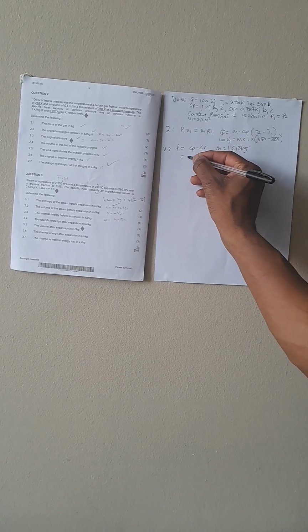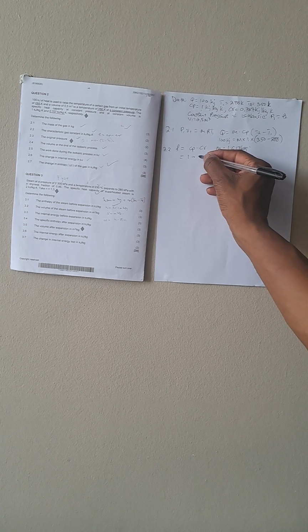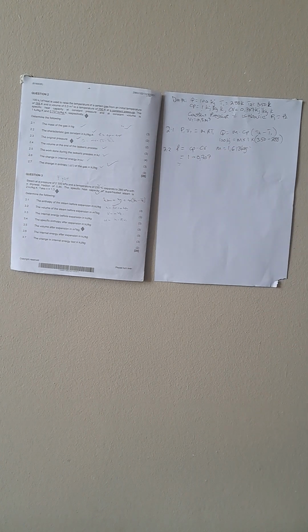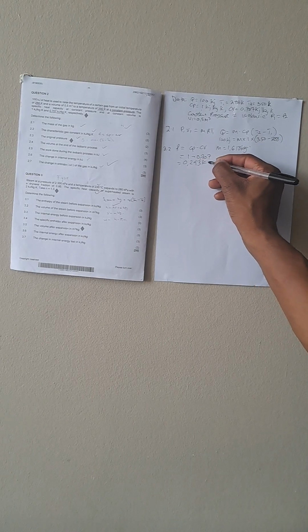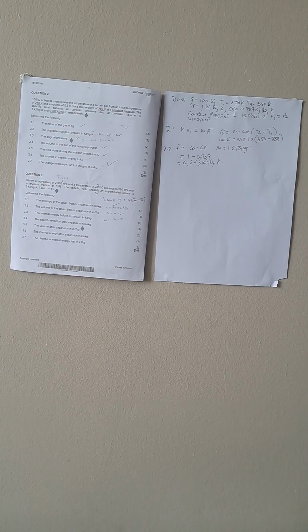Our CP is given as 1, and our CV is 0.707. The difference of the two gives us our gas constant. So it's 1 minus 0.707. I'm getting 0.293 kilojoules per kg Kelvin. So that becomes our value of the gas constant.